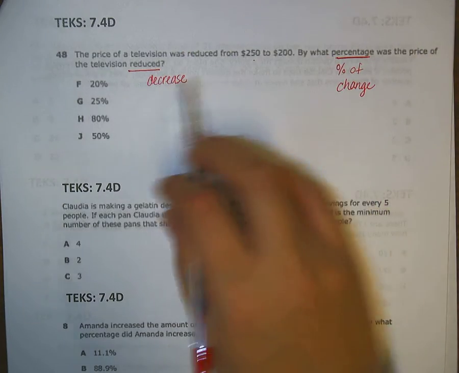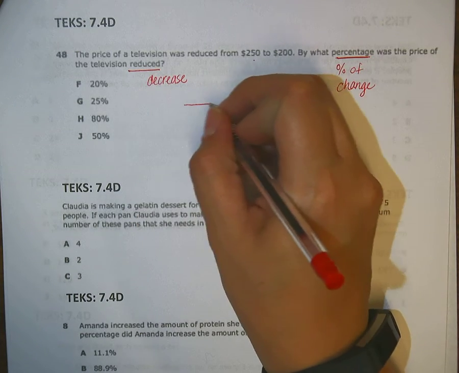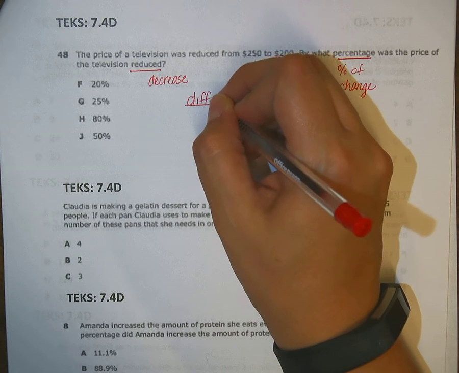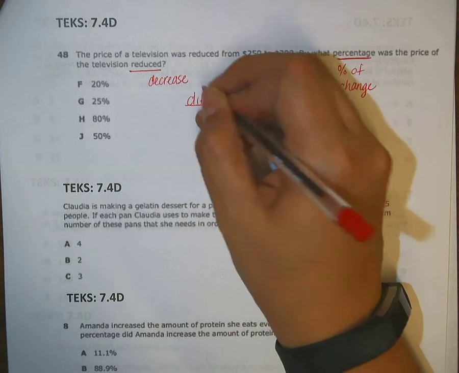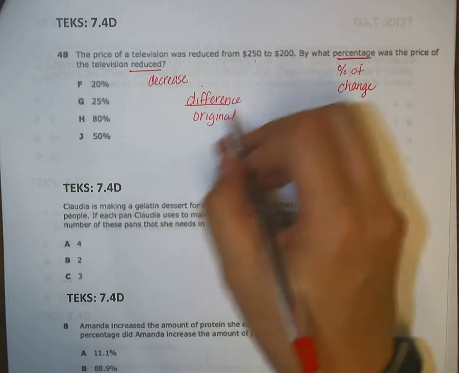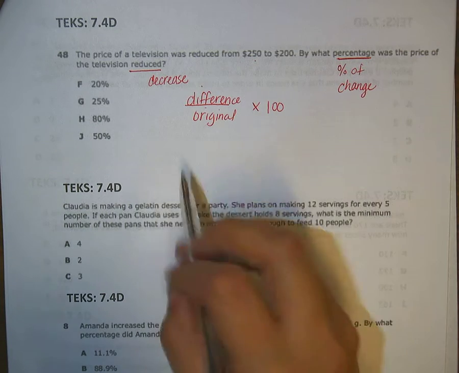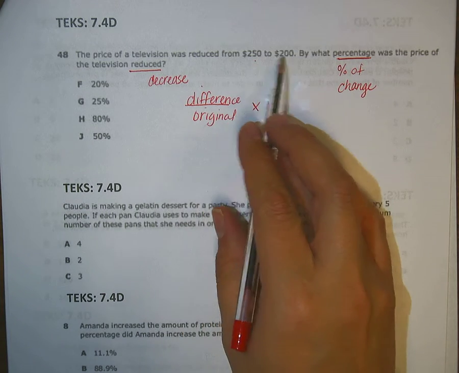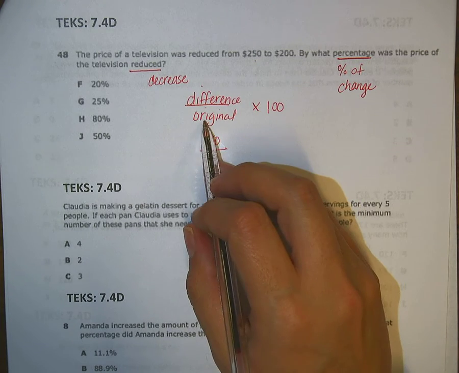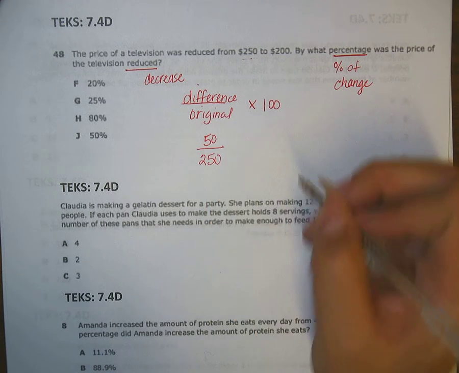When I think of percent of change or percent reduced, I need to remember the formula we talked about a couple days ago. That is the difference, meaning subtract, divided by the original. When I have that divided, it'll give me a decimal, and then I multiply by 100. So the difference in prices, $250 to $200, is just $50. The original price started at $250, so that's what I start out with.